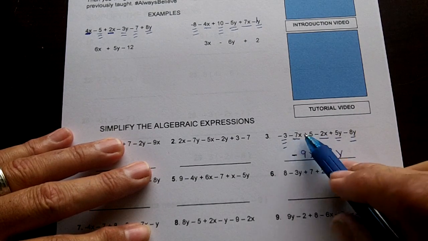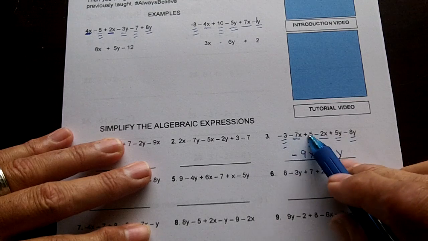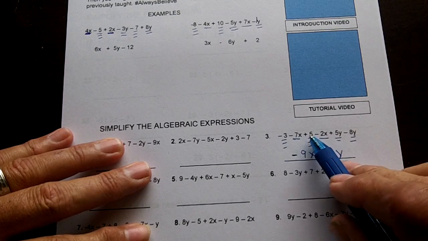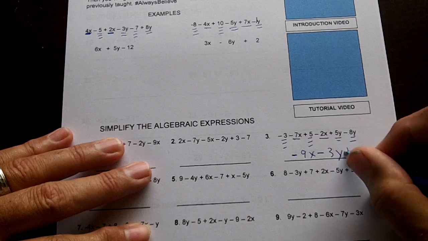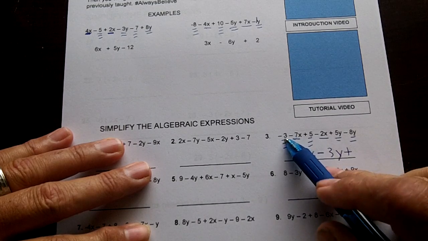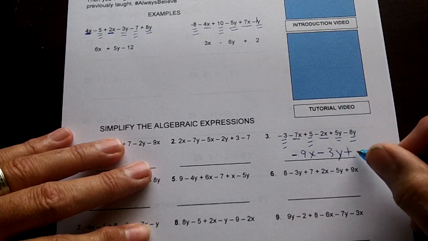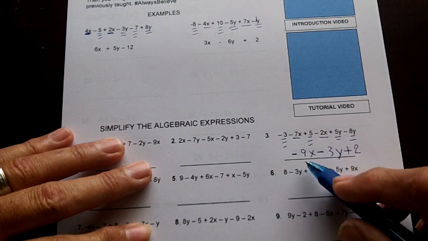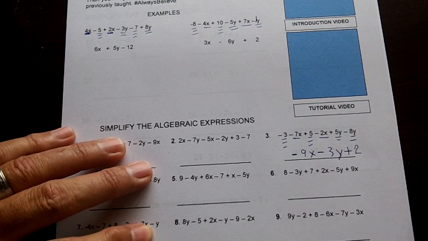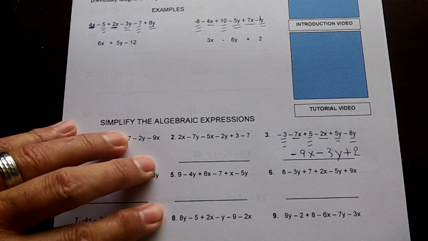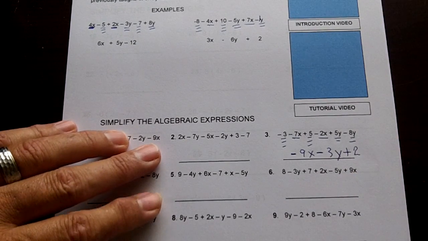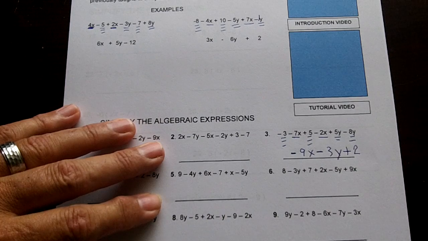And then we're going to do our triple underlines, right? The 5 and the 3 are our triple underlines. We have more 5's than we do 3's, so the 5 is going to be open or plus. The 3 shaded, the 5's open, we would scratch out, wouldn't we? We would take 3 away from 5 and we would be left with 2. So negative 9x minus 3y plus 2 would be our answer. And lastly, we'll do number 6 together. You can do the rest on your own.